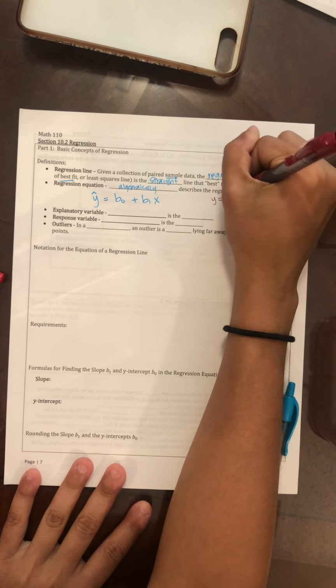plus, and then our B1 is really our B value. This number and this number are the same, so that's going to be 2.493x. And there you go. This is your equation. You're done. And sorry, I forgot the hat part. There you go. That's it.